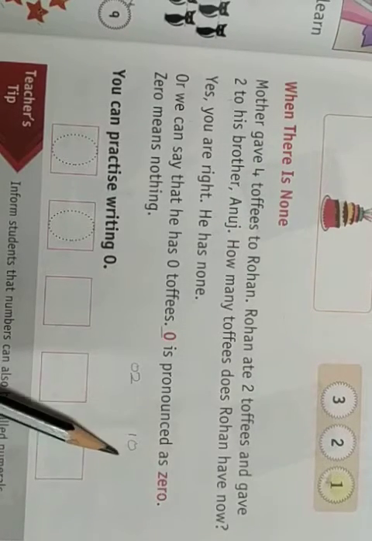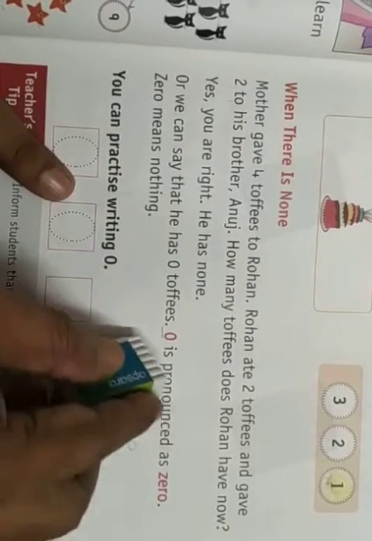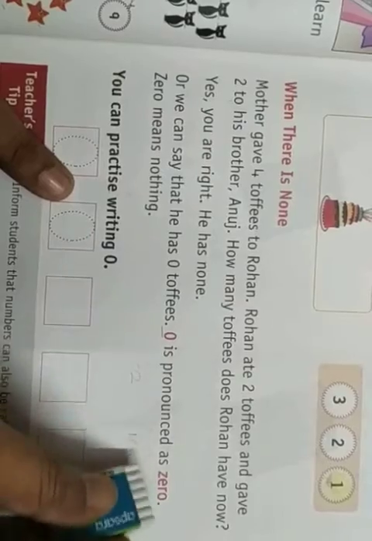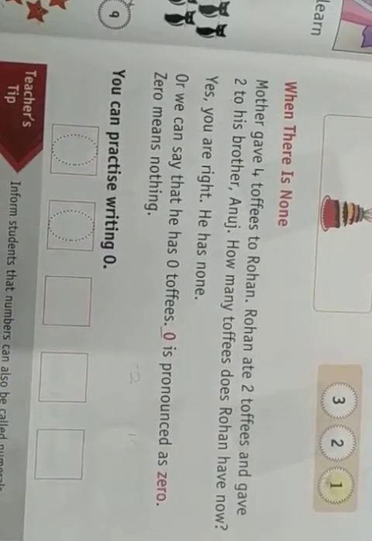The value of 0 when it comes after the number, then only the 0 has a value. Alright? Let's learn in coming classes. Don't bother about it. Just focus. The 0 stands alone, or before any number, it doesn't have any value.